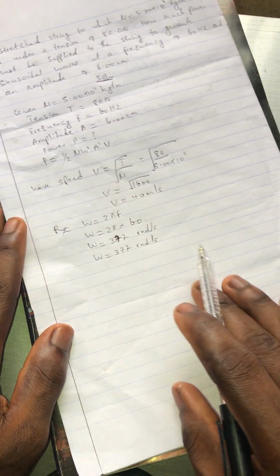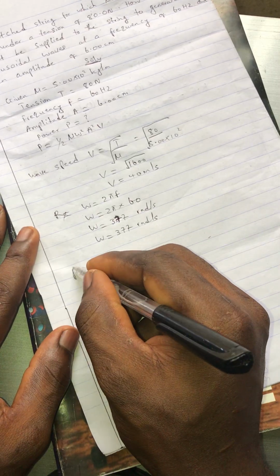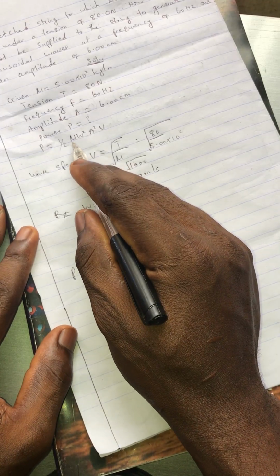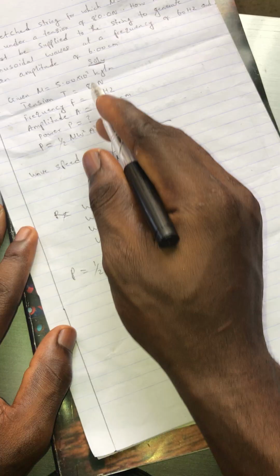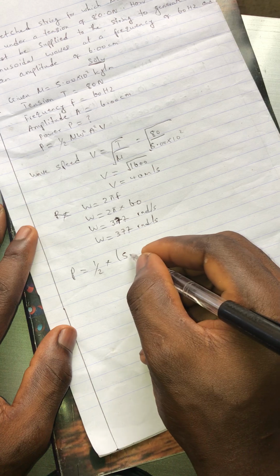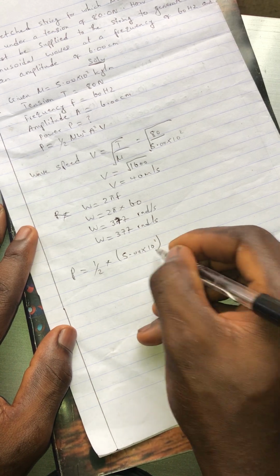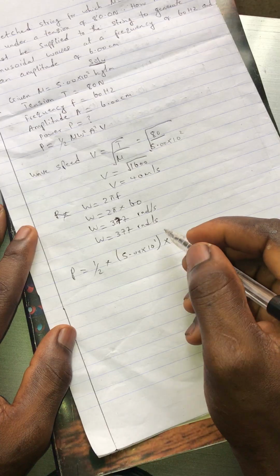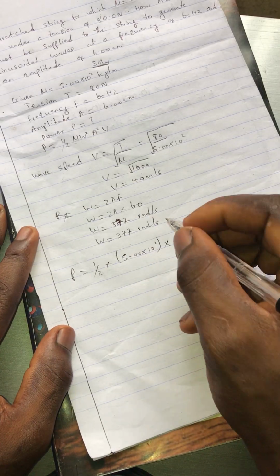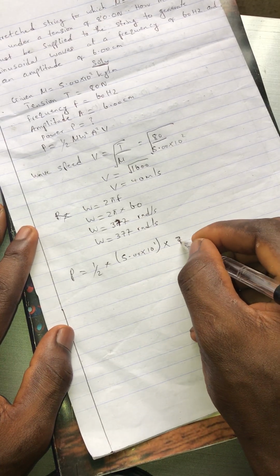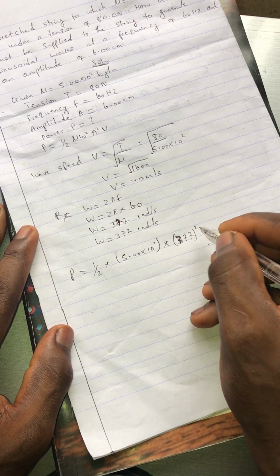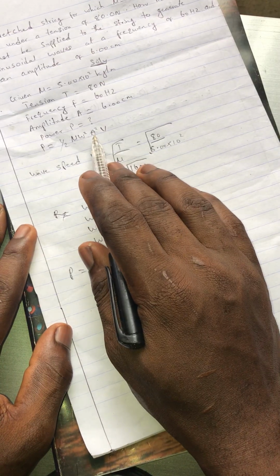So now we have gotten our angular frequency, we can find our power. Using this formula, our power will be equal to 1 over 2 times our mass per meter, 5.00 times 10 raised to the power 2, times our angular frequency, 377 all squared, times our amplitude.